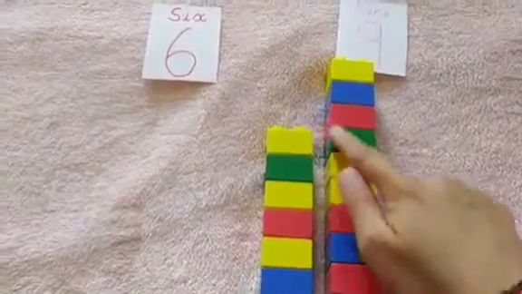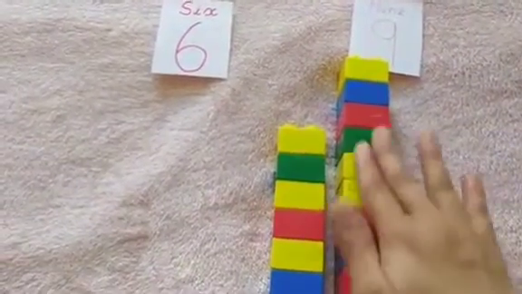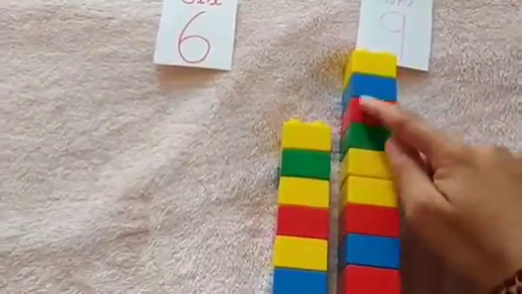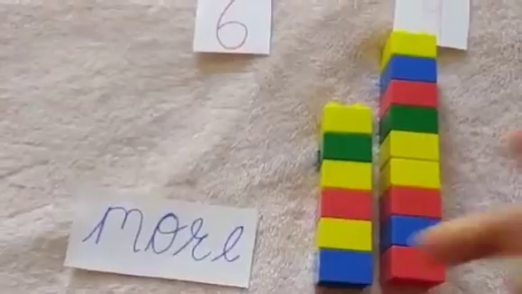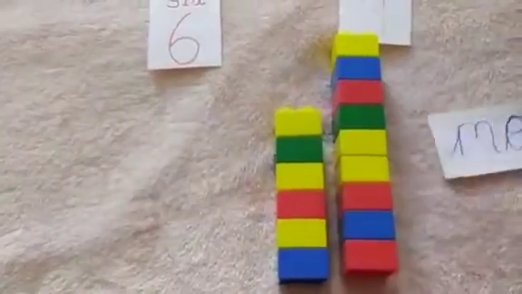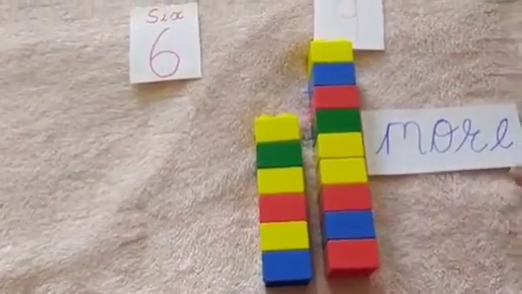Yes, the tower with 9 blocks is more. More blocks are used here to make a tower of 9. So number 9 is more. So I put the word more.